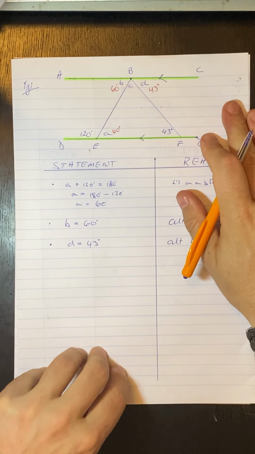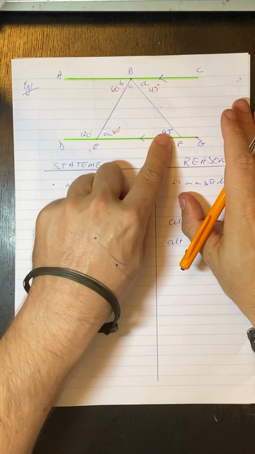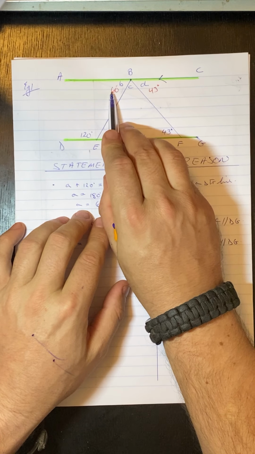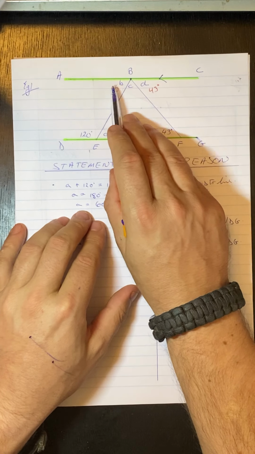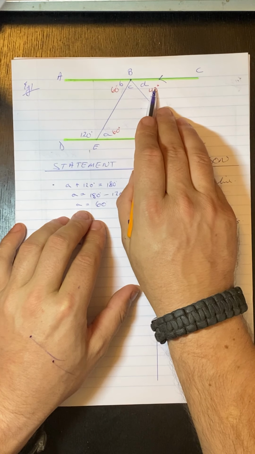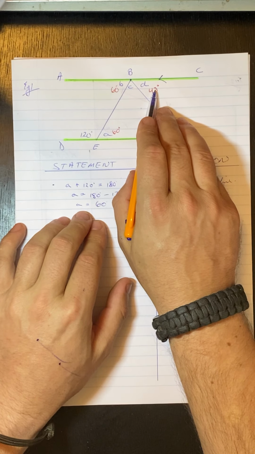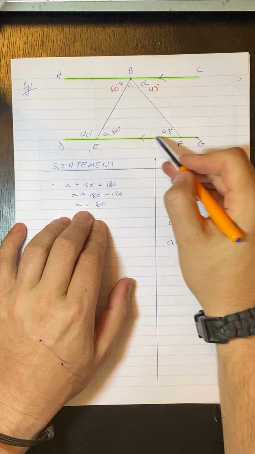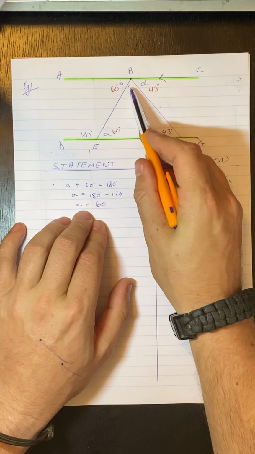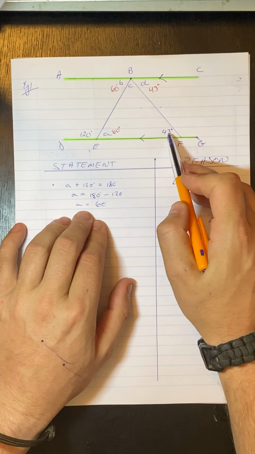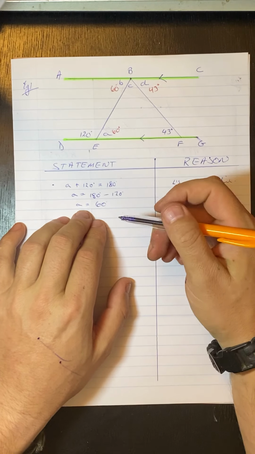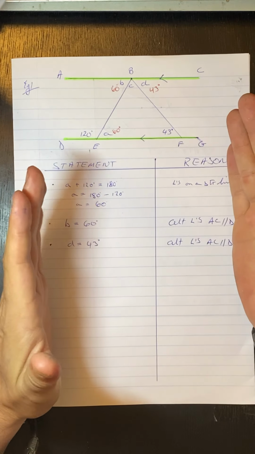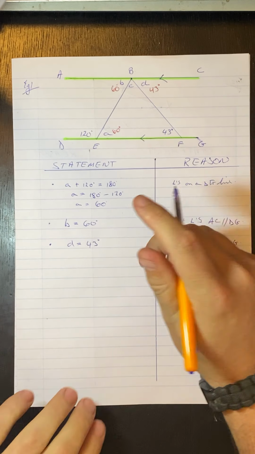Okay, so there's two ways that we can work out angle C. First of all, we can use angles on a straight line. We know what that is. We can work out C by saying 60 plus C plus 43 equals 180, angles on a straight line. Or we can use angles in a triangle. We can say that C plus 60 plus 43 equals 180, and our reason for that would be angles in a triangle. Either way, grade 9s, it will give you the same answer.